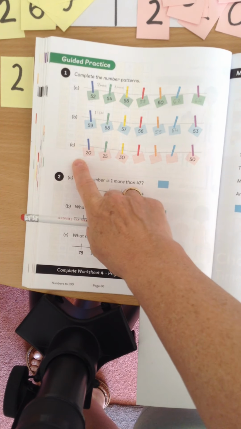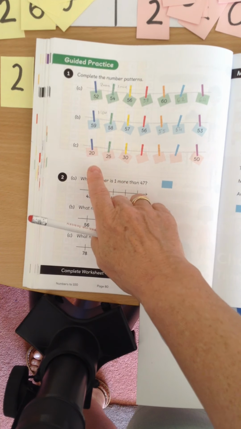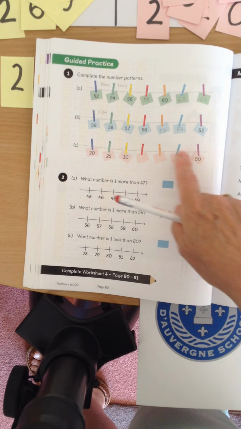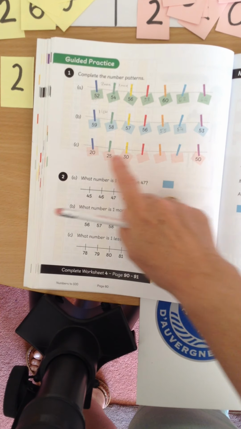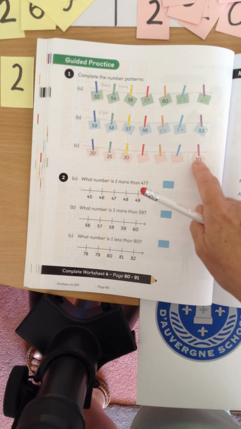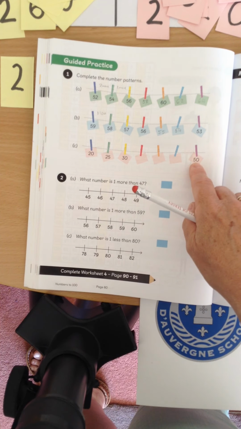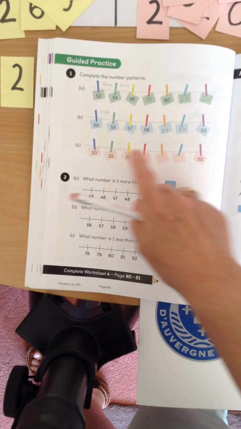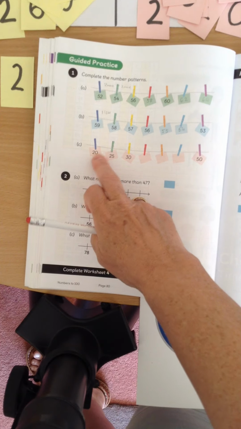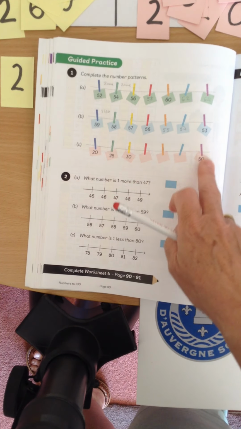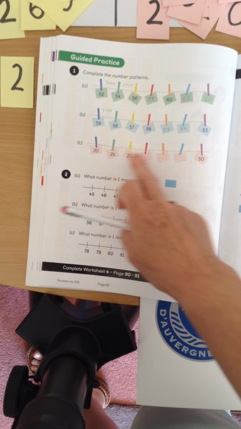Well done. Let's have a look at these numbers now. We're going from left to right. We're looking at this number and this number. Are these numbers getting bigger or are they getting smaller? So we start at 20 and we end up at 50. Are they getting larger or smaller, greater or less, more or less? They're getting bigger, aren't they? So from 20 up to 50 is greater. So we're starting from the smallest to the greatest.